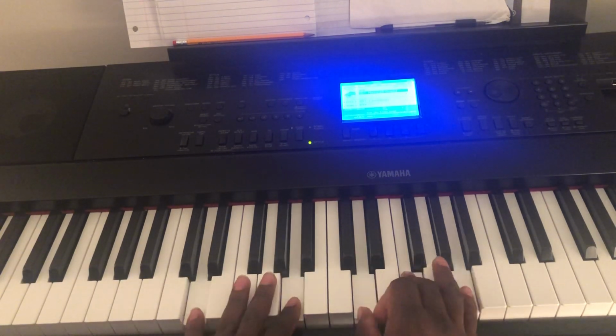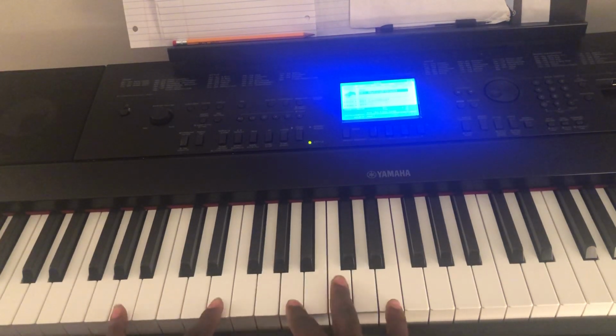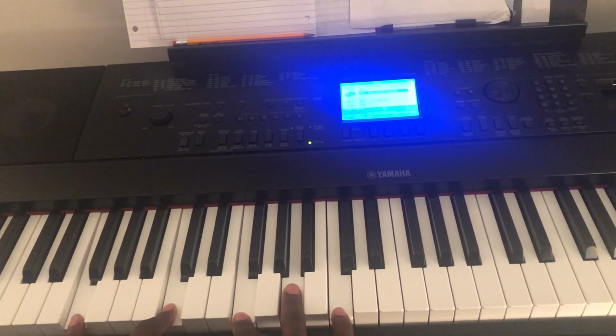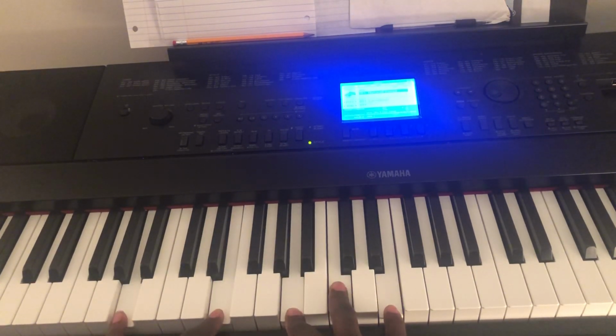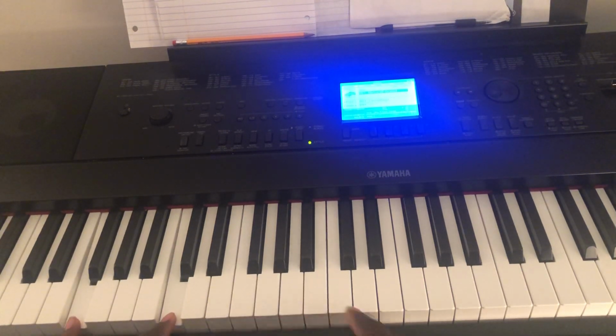So that's why you hear songs like this. You hear that progression all the time. All right, so you start on the 4, which is the F. So 1, 2, 3, 4.